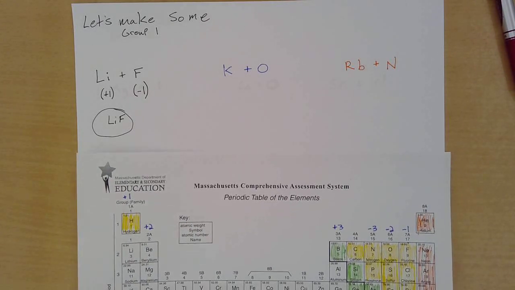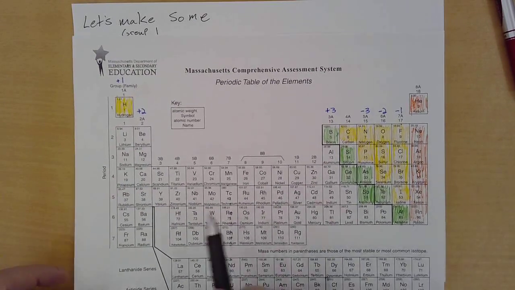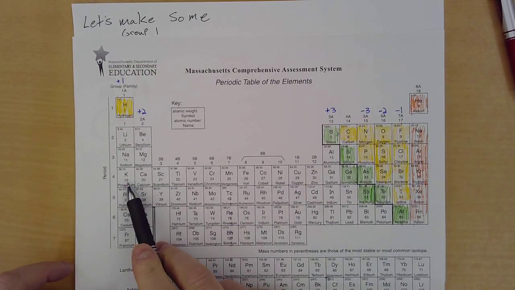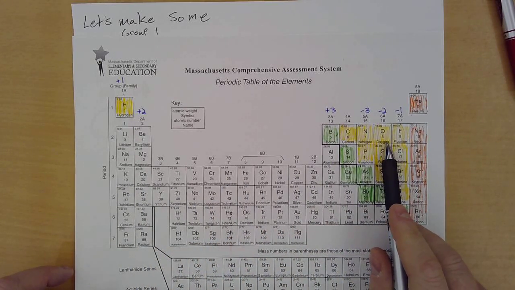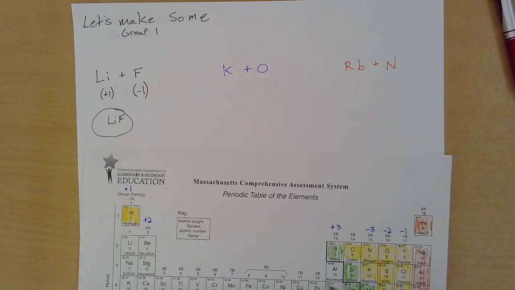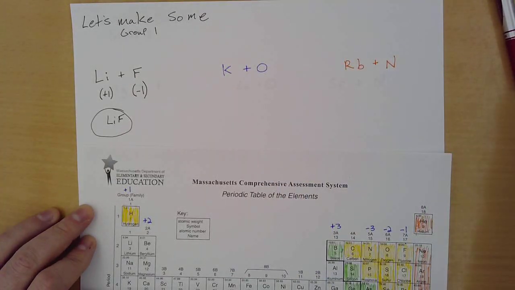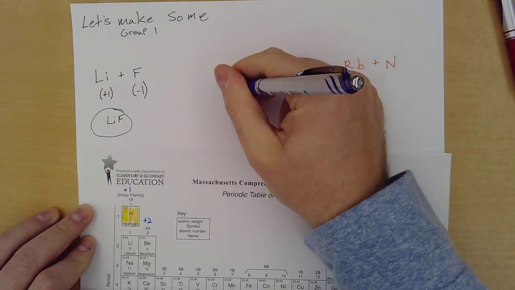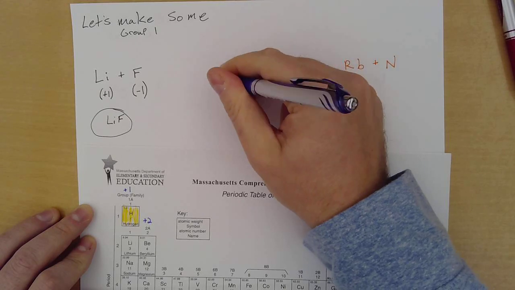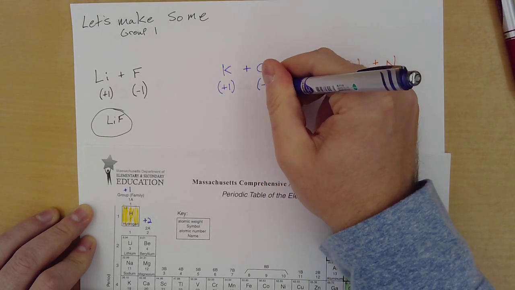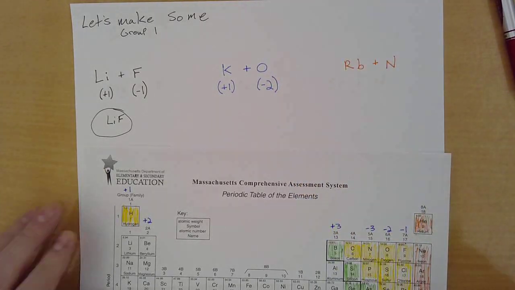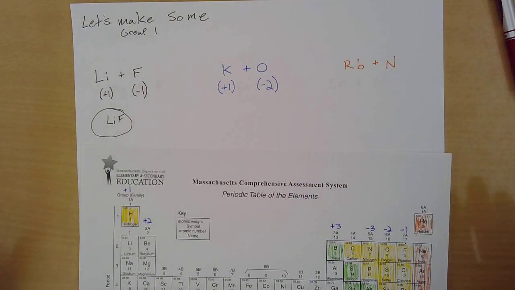So let's look at potassium and oxygen. Potassium's right here. Again, that's in my +1 column. And then oxygen, which is over here, is a -2. So let's add in our charges here. So we will put that this is a +1 and this is a -2. So we can already see that these are not balanced.